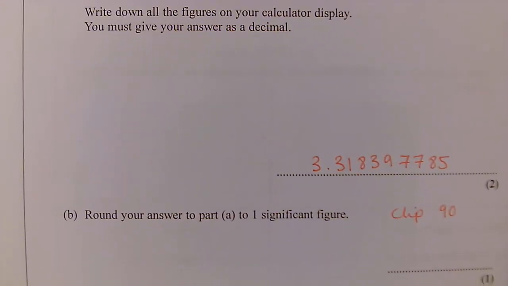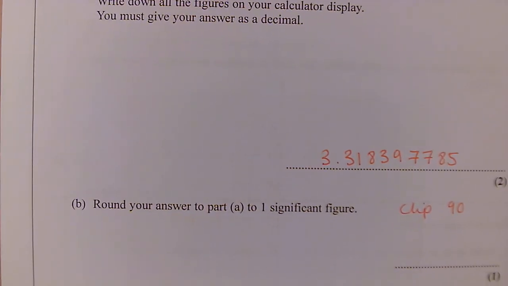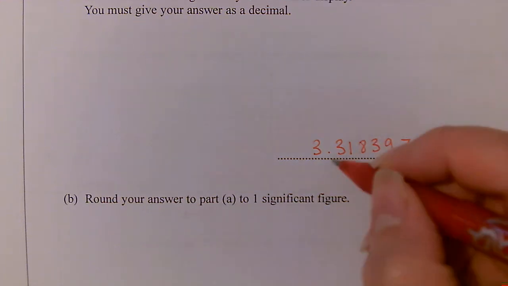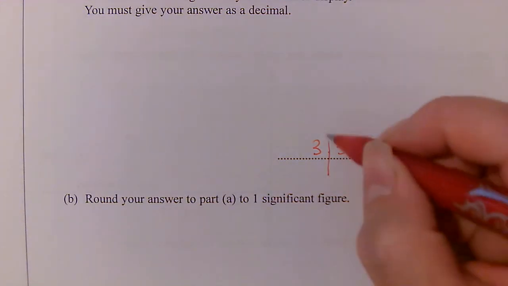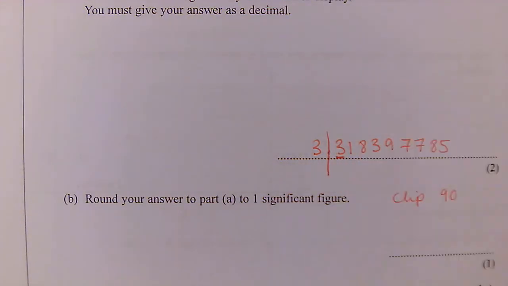I then need to round this to one significant figure. Okay, so one significant figure, my rounding line would go in here. I'm looking at that next number along. Is it 5 or more? No. So my answer would just be 3.